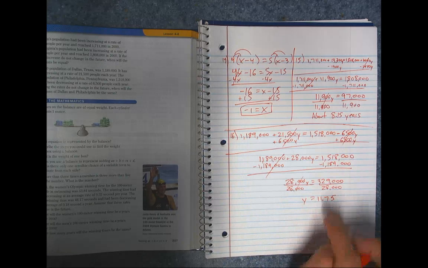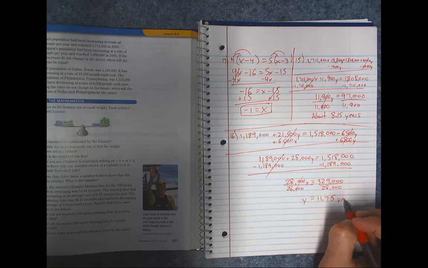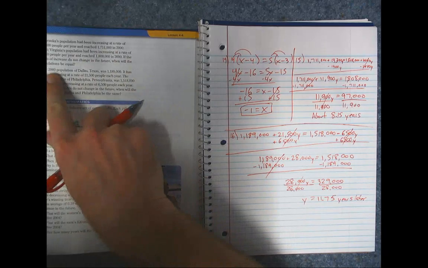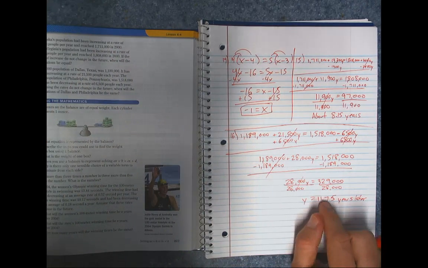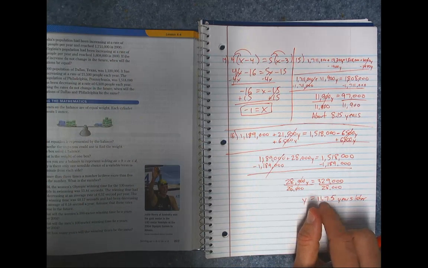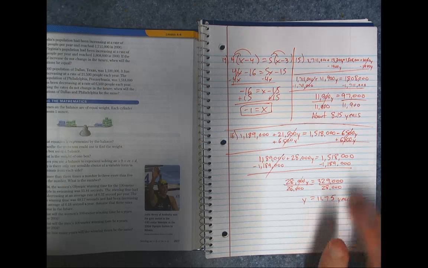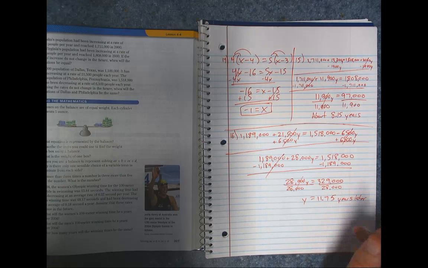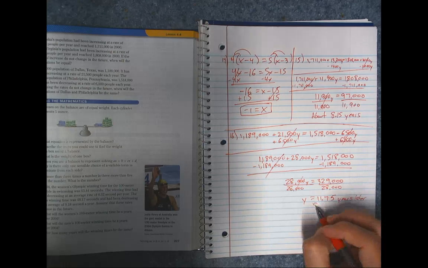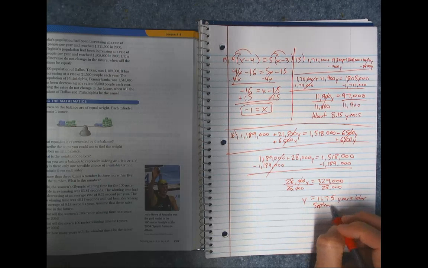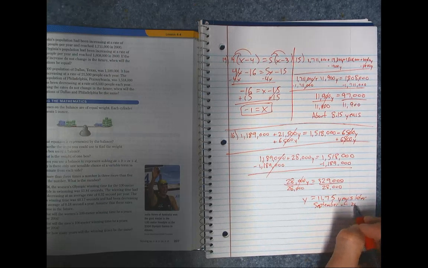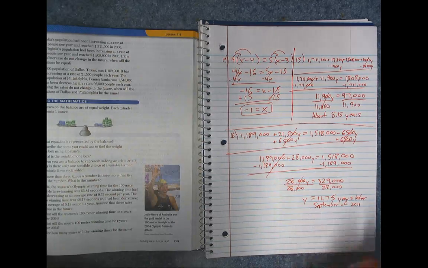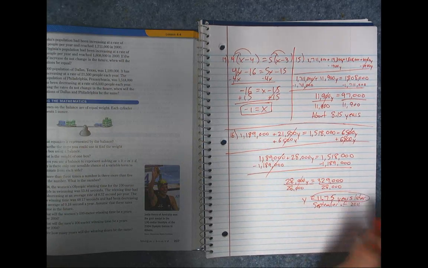Okay, so it's 11.75 years later, and if you want to be exact, it's the year 2000 when this started, so 11 years later, it's the year 2011, and 0.75, that's 3/4 of the year. You could actually figure out that that's September, and so this is September of 2011. But you don't have to go that far. We're good with this.